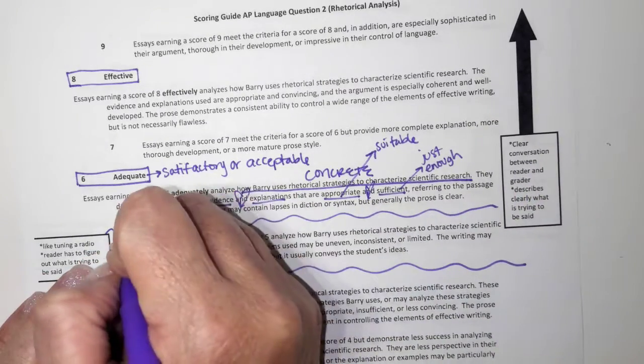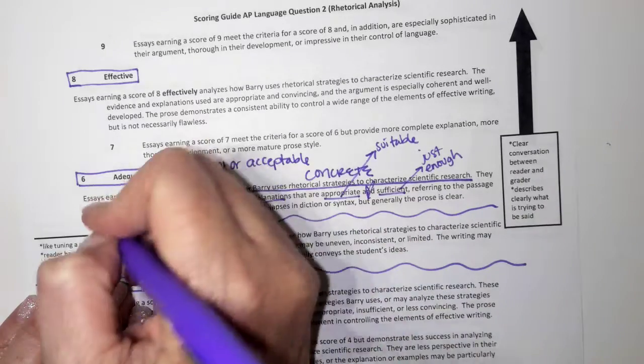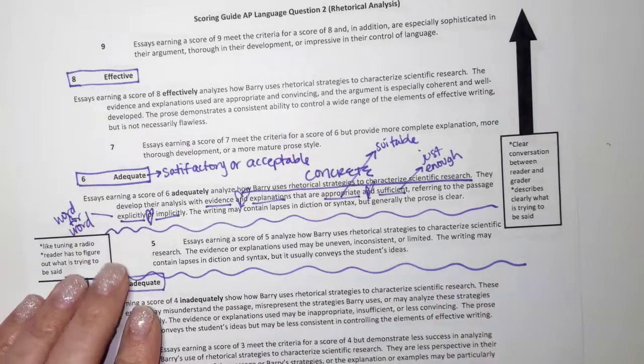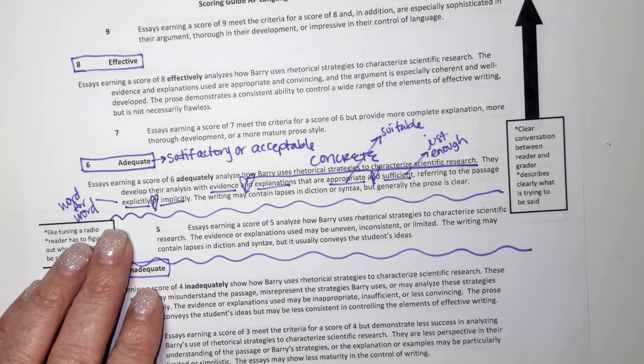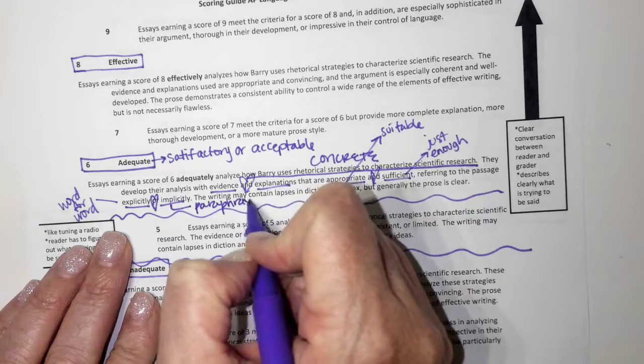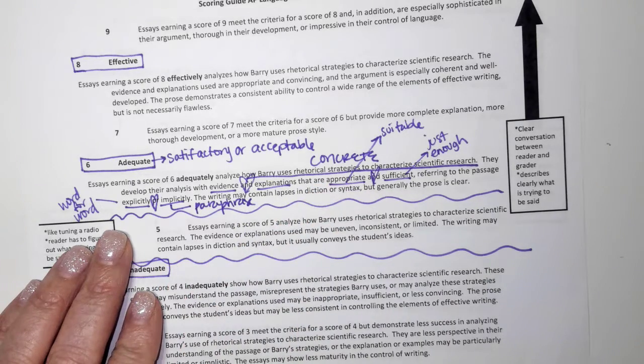They refer to the passage explicitly or implicitly. Explicitly for us means word for word. And when we talk about rhetorical analysis, you have to refer to the text word for word because when we're talking about language, if you paraphrase language, then you don't really have the language in there, okay? Implicitly is paraphrase. Now, there are bits and pieces that you can paraphrase, like a comparison, a metaphor, or a simile. It's not the structure of the language, it's what he's saying, okay?